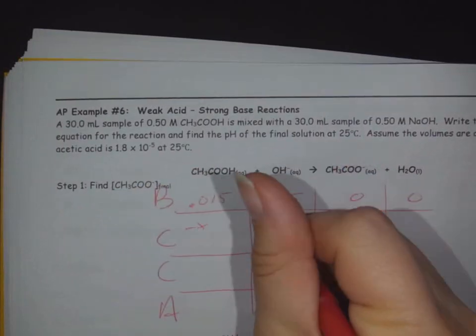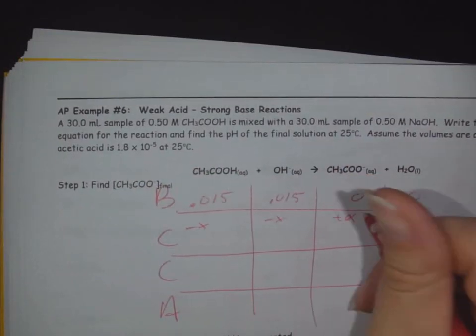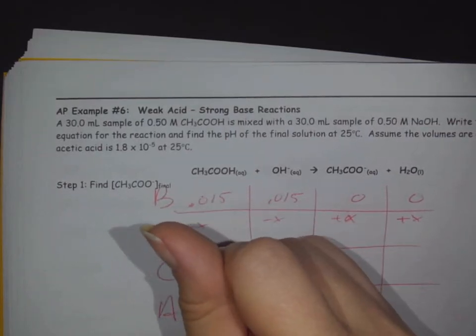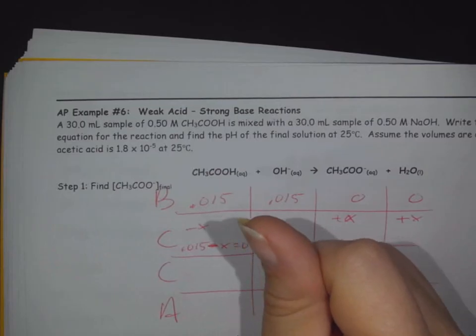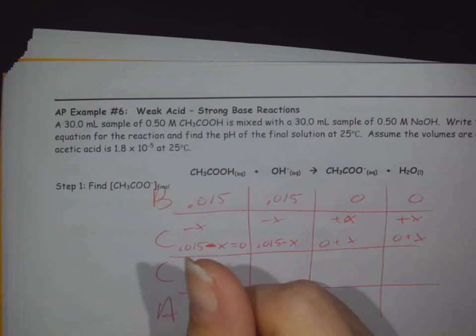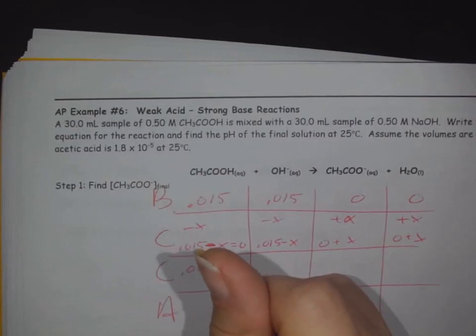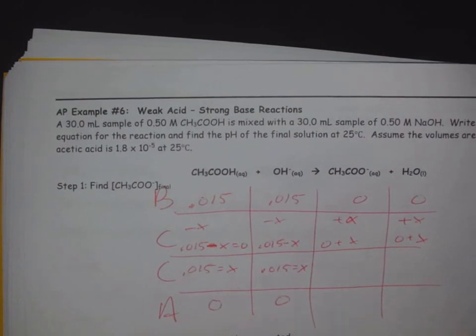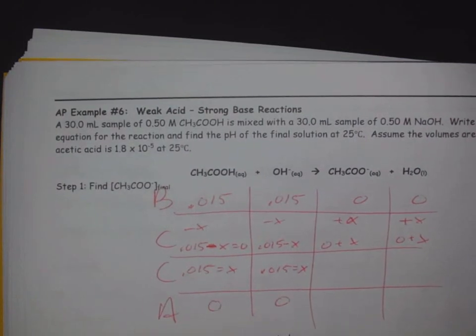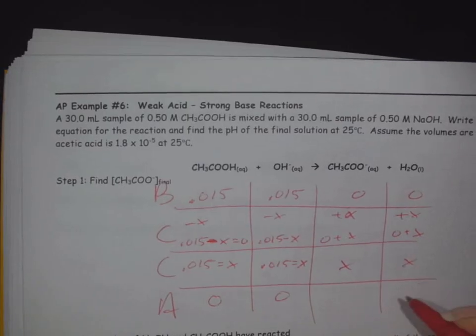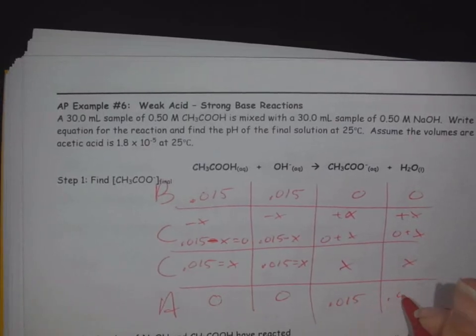We're going to have a minus x and a plus x. 0.015 minus x, 0.015 minus x, 0 plus x, 0 plus x. And we're going to see that 0.015 is equal to x for both of them. They are both the smallest value, so we don't have a limiting or an excess. They're consumed at the exact same amount and rate. And so then 0 plus x, and that x value is right there.